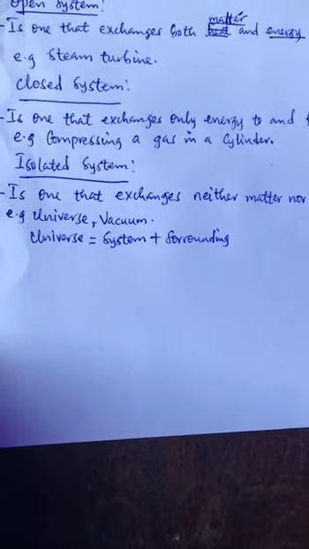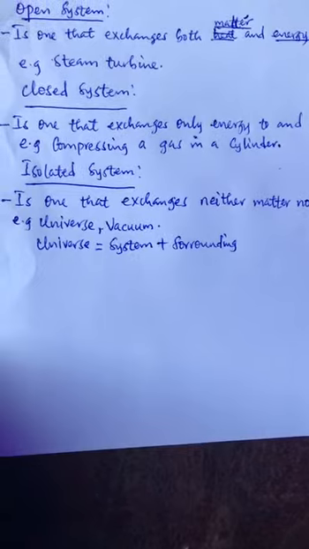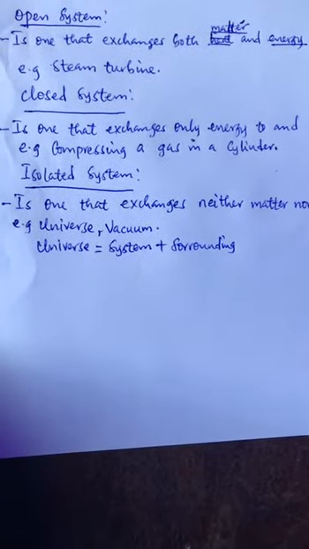So, basically, those are the systems we have in thermodynamics.